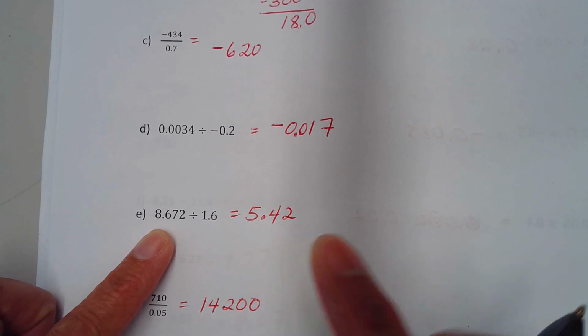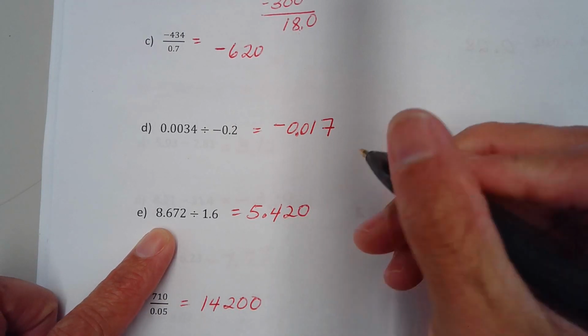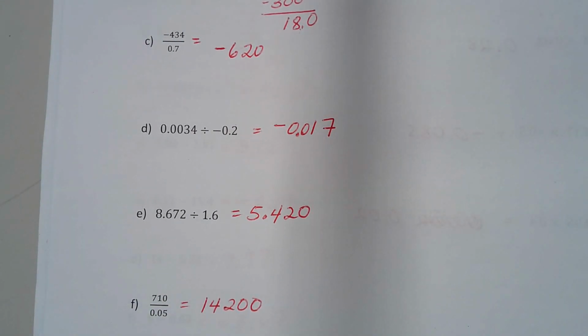Oh, do you put like 0 there? Yeah. You could, it's the same thing.